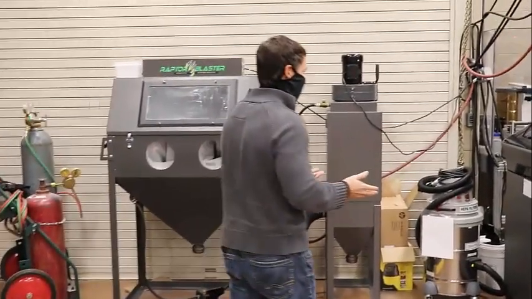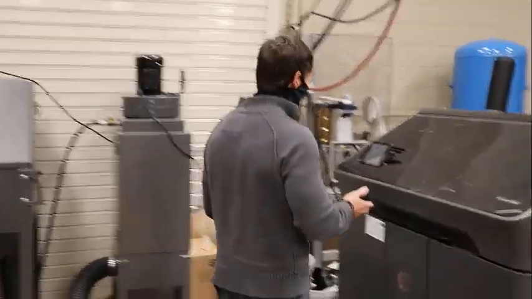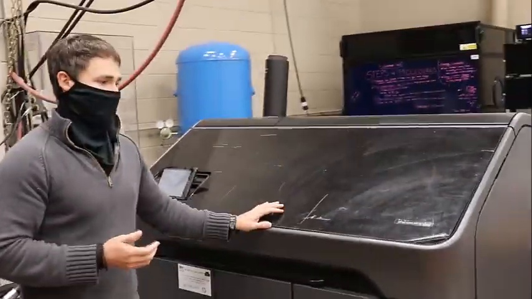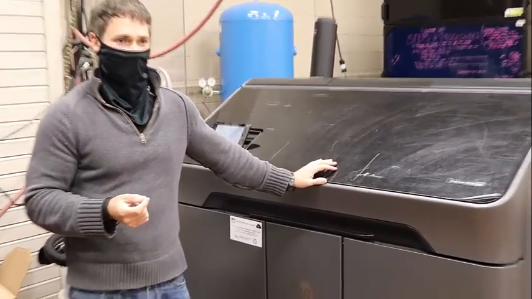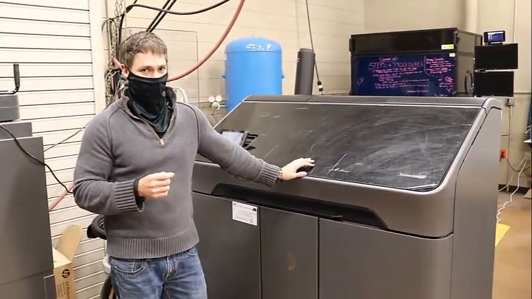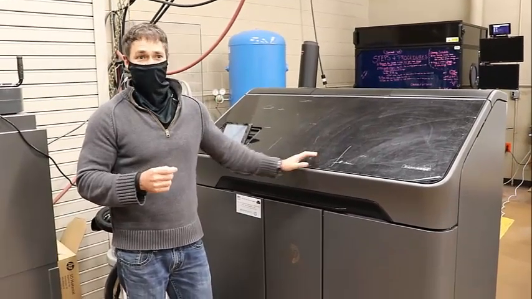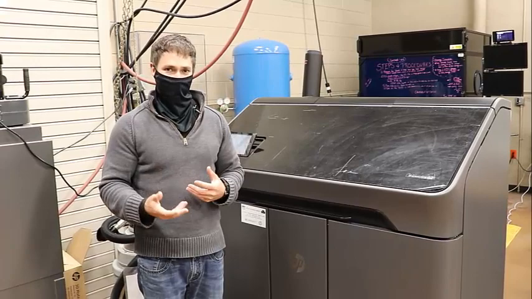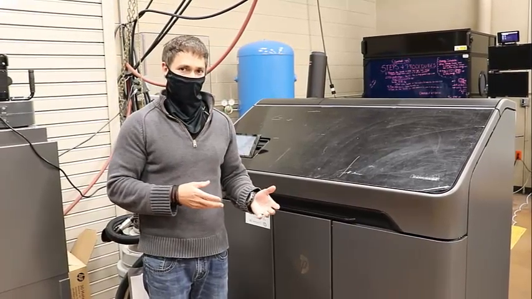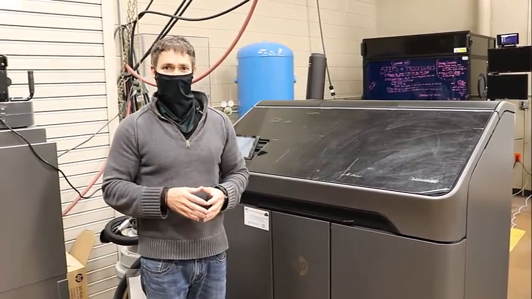And here we have one of the more advanced polymer systems. This is the HP 540. Now this is considered an industrial polymer printer. It's the smaller version of the 4200 system. And it's basically what the industry is looking at right now for polymer production. High precision level, good quality material, no Z-axis weakness, and also high volume.